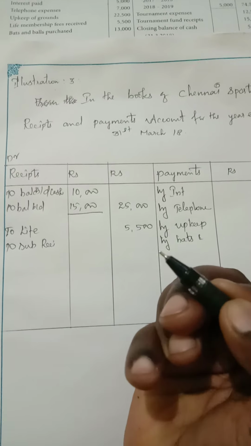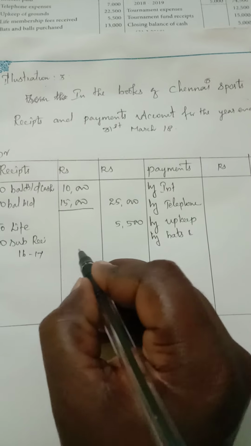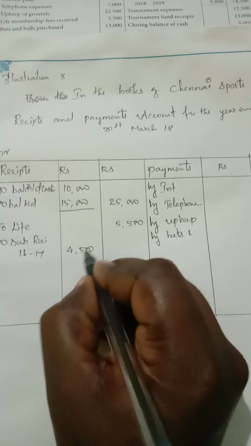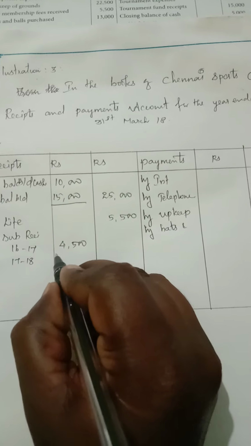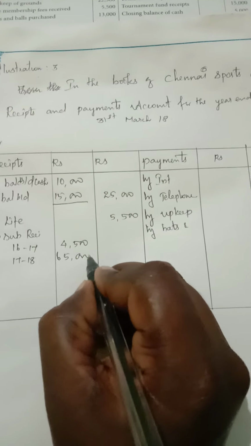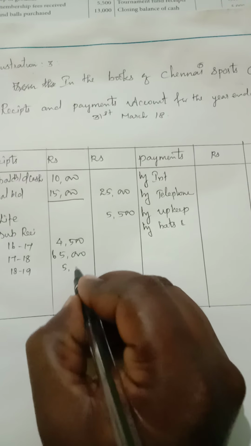Next, subscription received, it's an income, so we write on the debit side, subscription received, rupees 1617: 4,500, and 1718: 65,000, and 1819: 5,000.